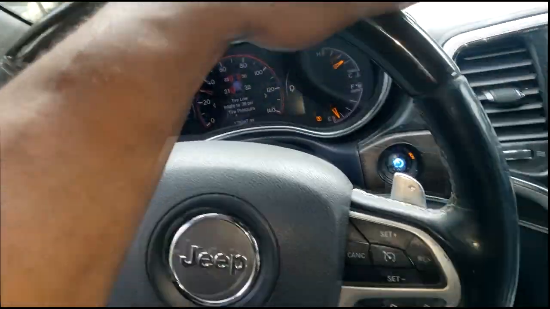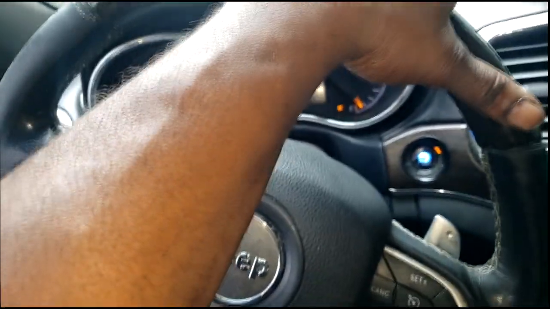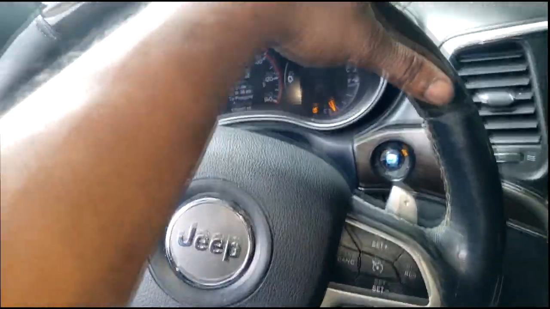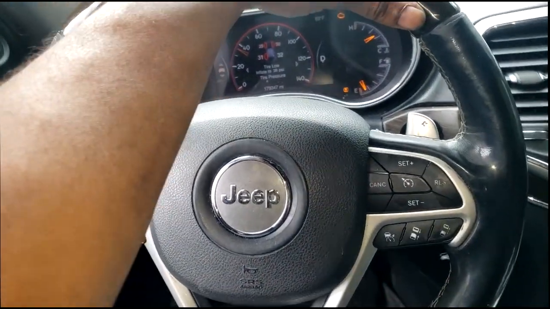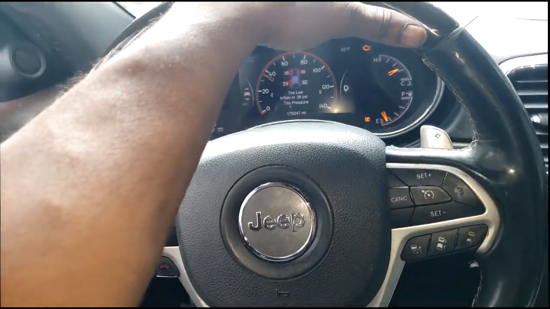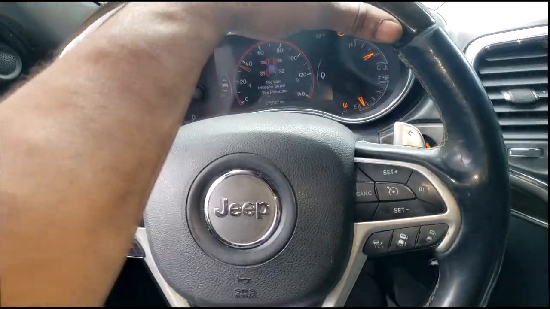Now, granted, this is a 2015 Grand Cherokee. It likely has the 8-speed ZF 8HP rear-wheel drive transmission. Now, it's attached to a transfer case. This is a 4-wheel drive. All of that powertrain is attached to a V8 5.7 Hemi engine.